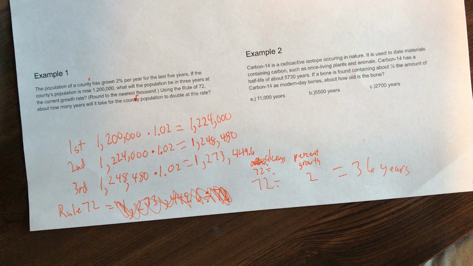If a bone is found with about 1/4 the amount of carbon as the modern day, about how old is the bone? So this is going back into your science. So we're trying to decide if it's A, B, or C.